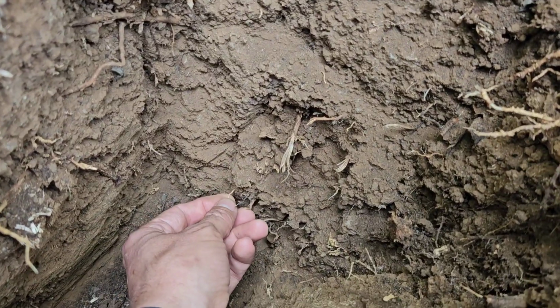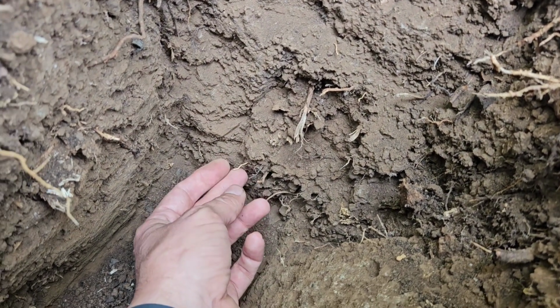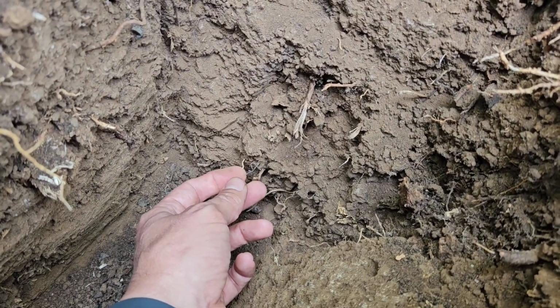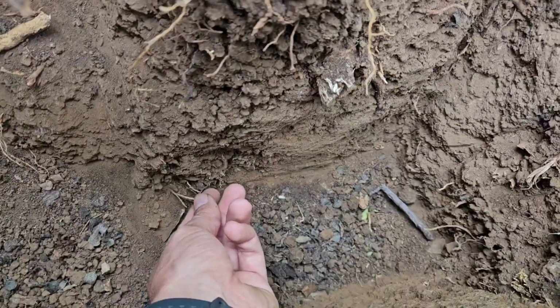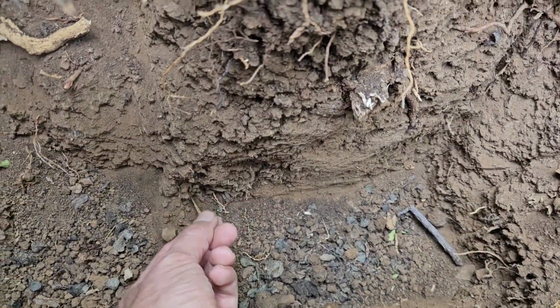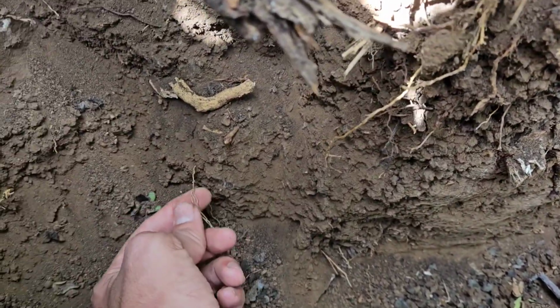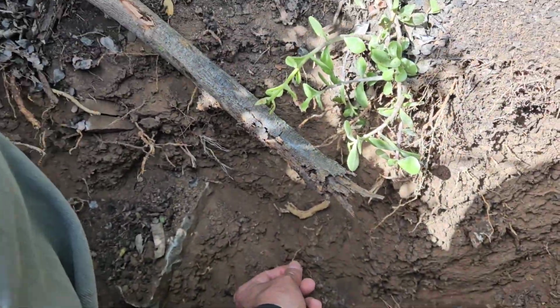So there's a spekboom root at maybe about 35, 40 centimeters. There's some more spekboom roots. Yeah, there's a spekboom root there. I'm quite deep down now.